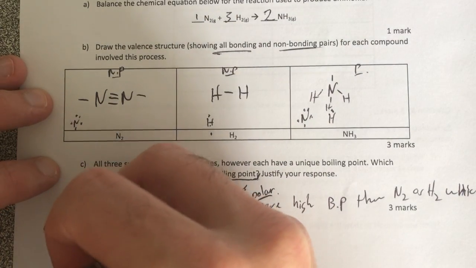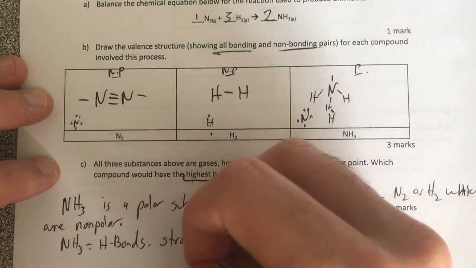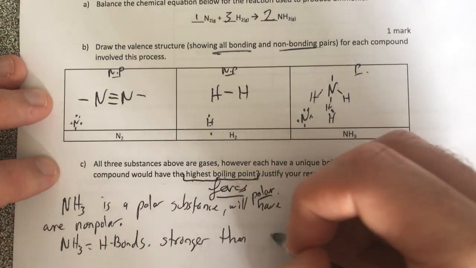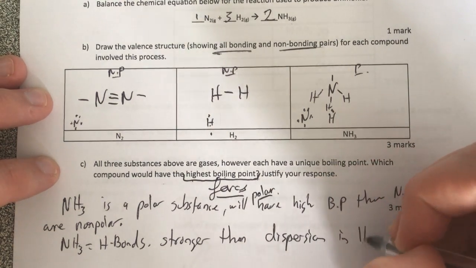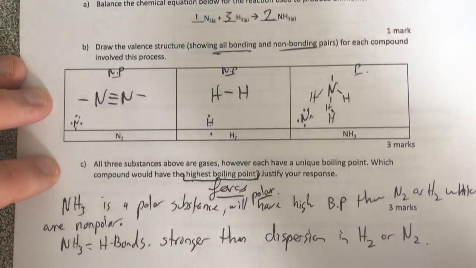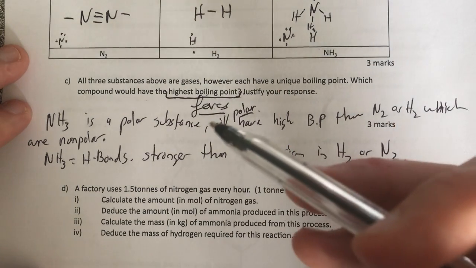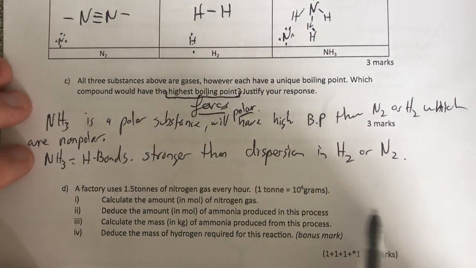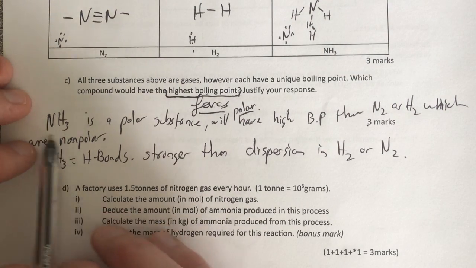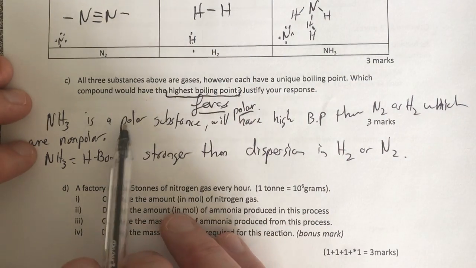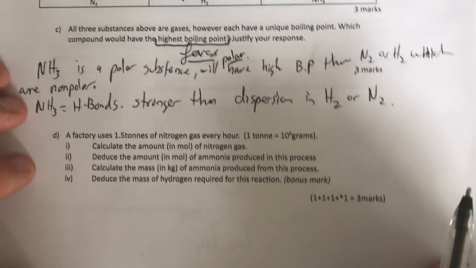So NH3 has hydrogen bonds, which are stronger than the dispersion forces in H2 or N2. And that's going through both the polarity of our molecules and then going into the intermolecular forces of those molecules. And you need to have both of those there. You've got 3 marks. 1 for identifying the thing that's going to have the highest boiling point, 2 for talking about the polarity, and 3 for talking about the forces involved within these molecules.